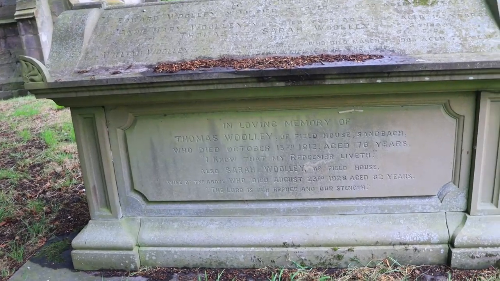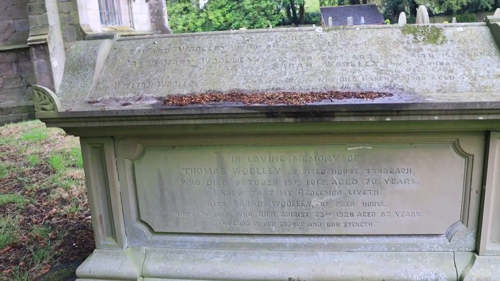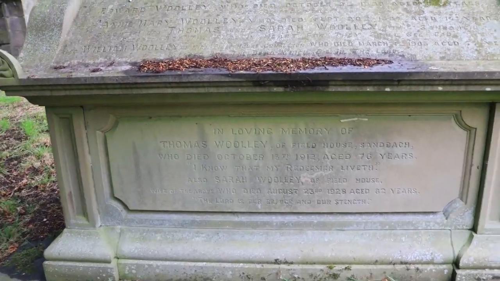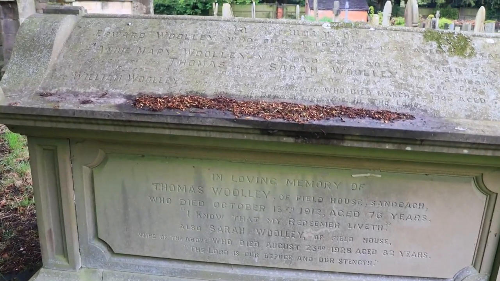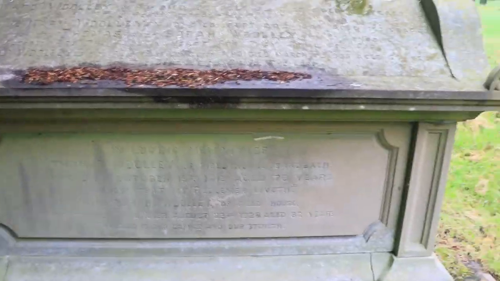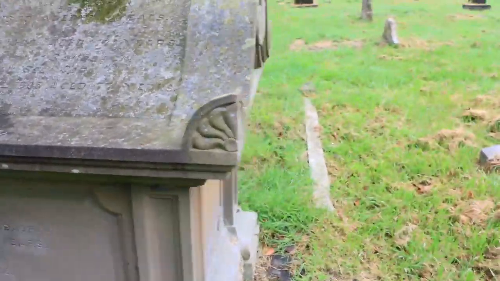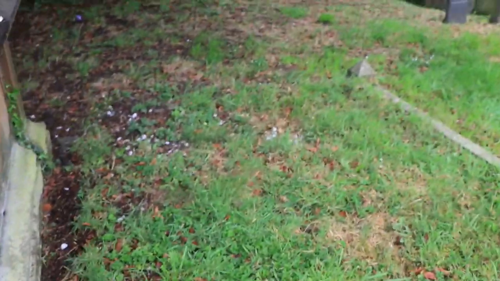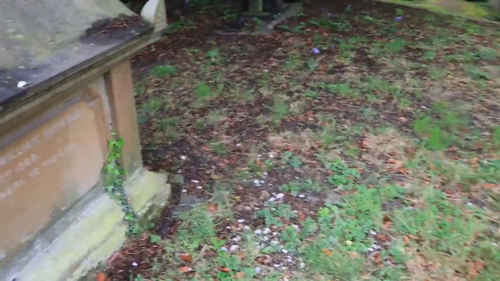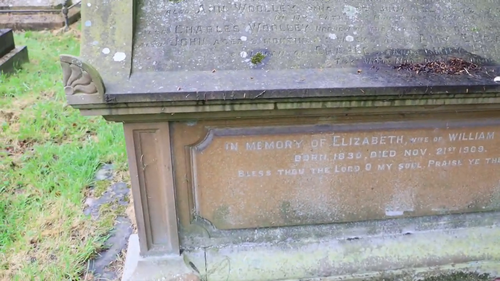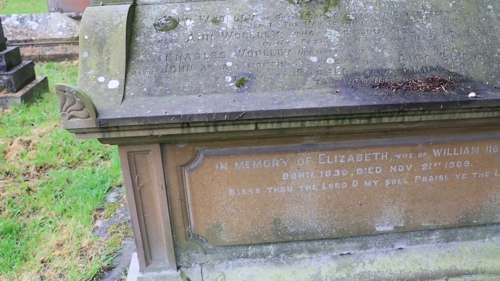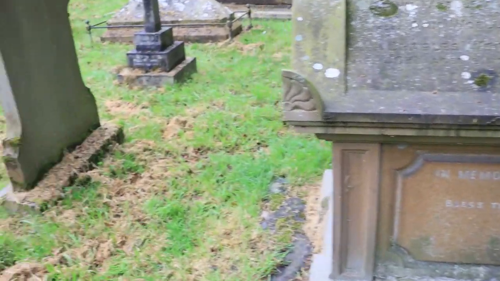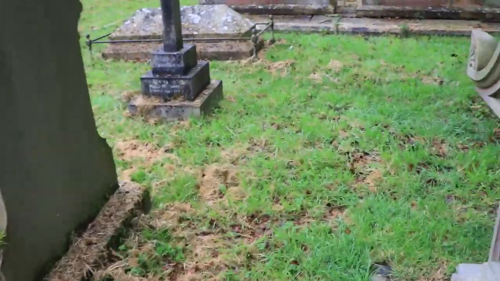Field House Sandbach. You know, we're in Brereton, which is near Holmes Chapel. It's not far from Sandbach, but so that's Woolley. There's also a Sarah Woolley. And that's Woolley, but this side it says Hopwood. I don't quite know about that one.